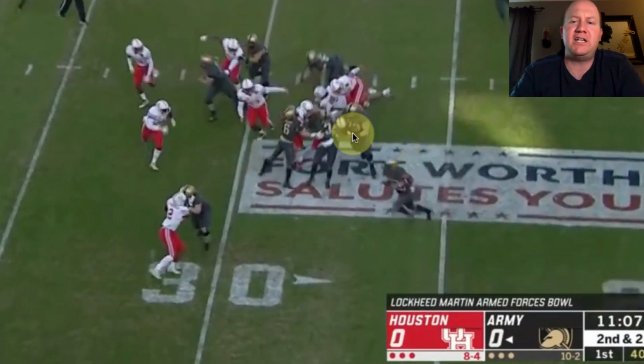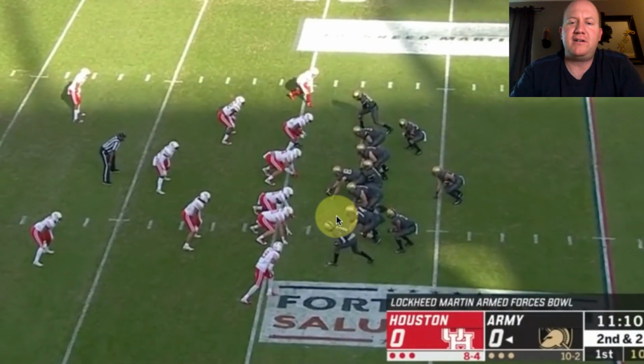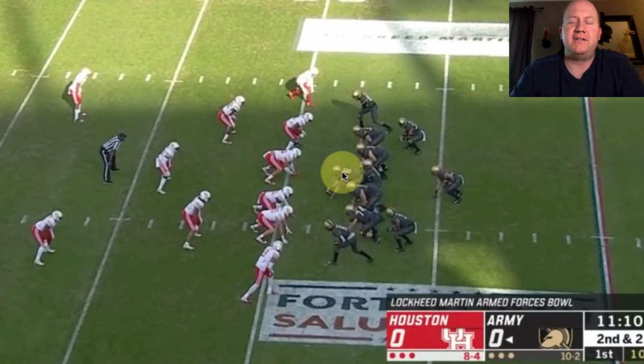Excellent job. Sealed the edge again. All right, so now let's look inside. Now this is what's truly amazing to me. Look at this center here. They're going to ask this center to cut off the B gap defender. All right, that B gap defender is this tackle right here. Now, how many of you coaches out there ask your center to take care of a B gap defender to the play side on a sweep? None of you. This is absolutely nuts.